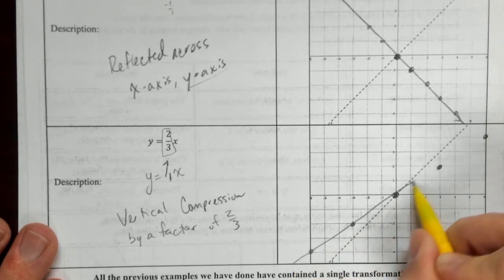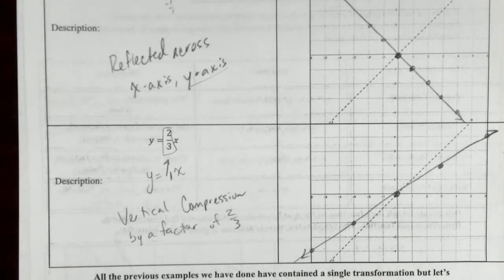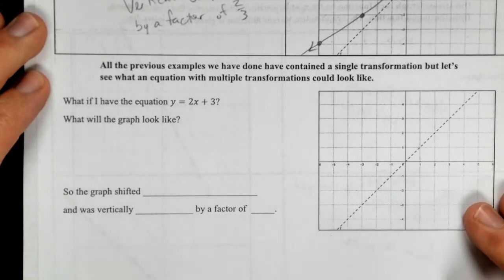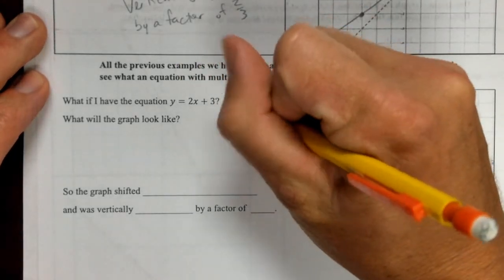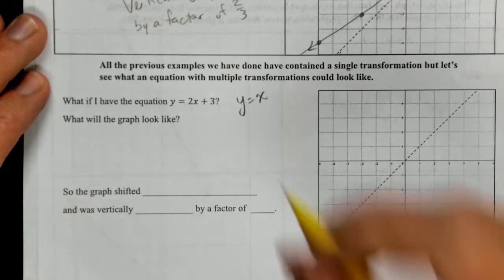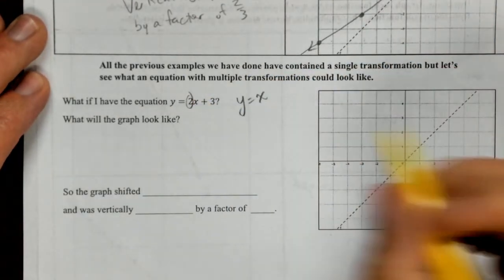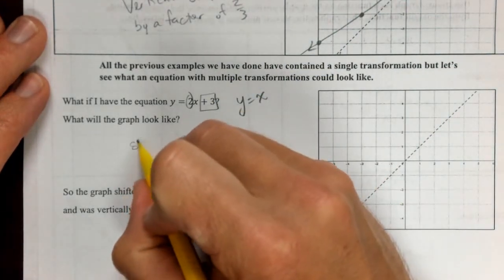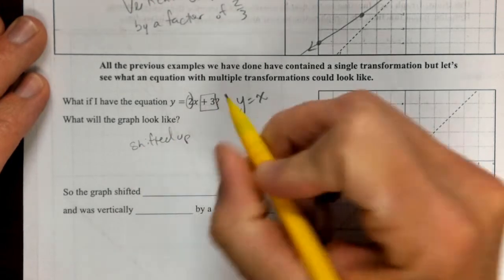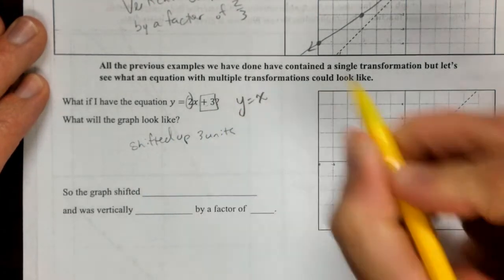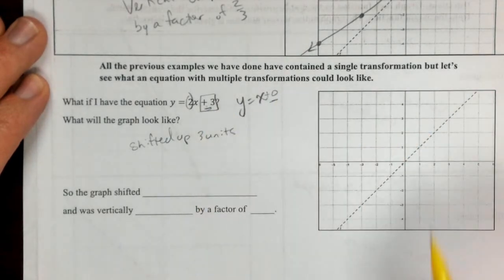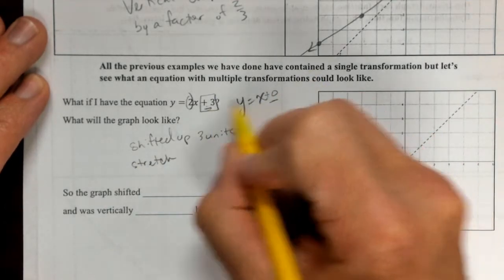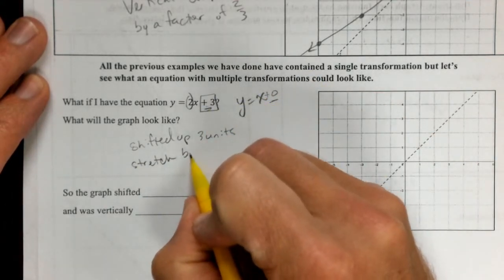And you can see that your graph is flatter than the original parent function. Alright, so let's look at what this looks like if we have multiple transformations. We're basing it off of y equals x, and I see here that I changed my slope and I changed my y-intercept. So what happened? We shifted it up 3 units because the y-intercept changed to a positive 3. It went from 0 to positive 3. And it's a vertical stretch by a factor of 2 because it went from a slope of 1 to a slope of 2.